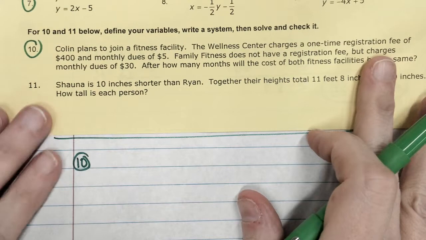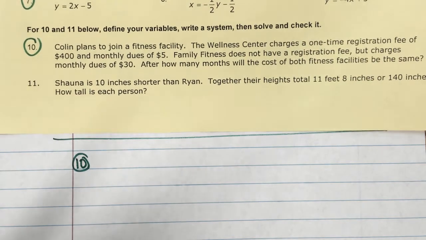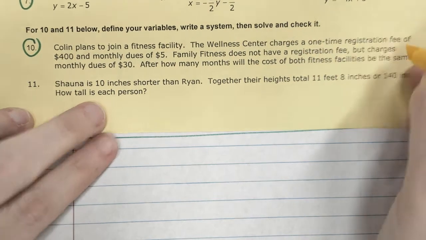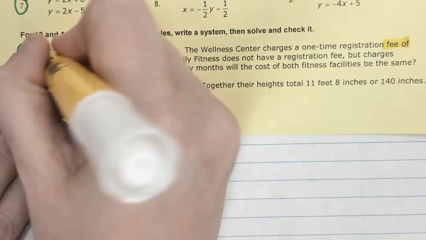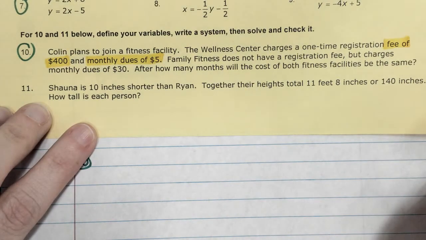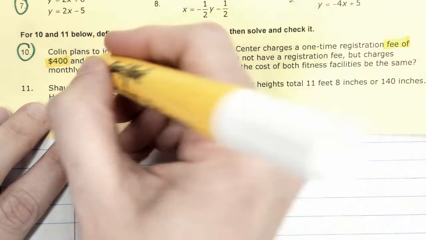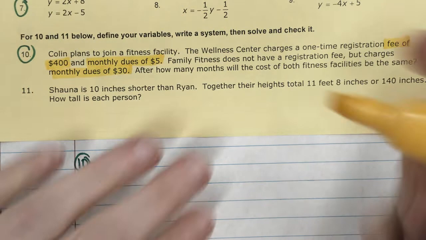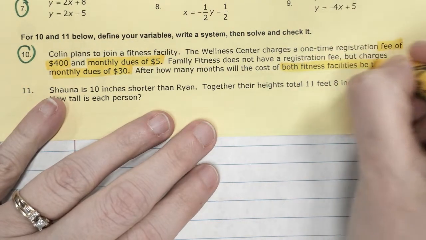It says, Colin plans to join a fitness facility. Hold on, let me bust out my ruler, my highlighter. Colin plans to join a fitness facility. The Wellness Center charges a one-time fee of $400 and monthly dues of $5. Okay? Family Fitness doesn't have a registration fee, but charges monthly dues of $30. After how many months are both the same?